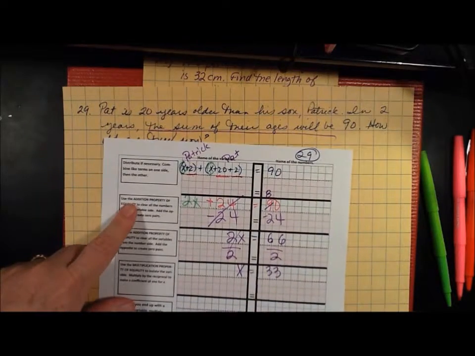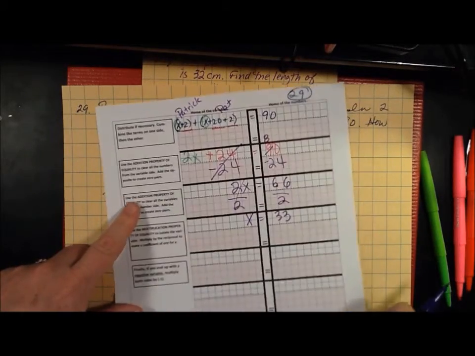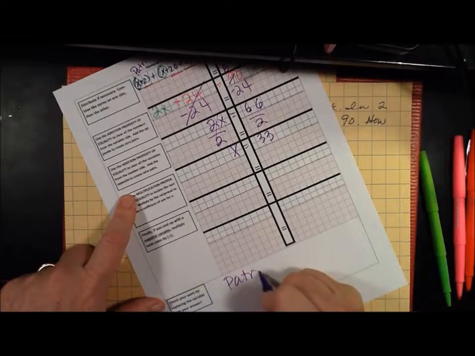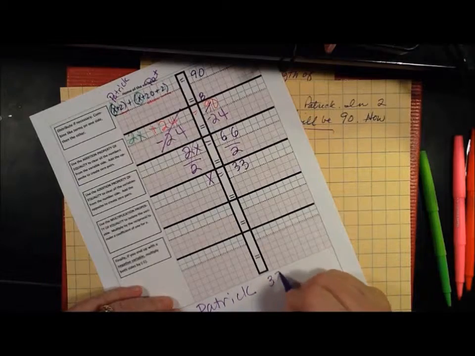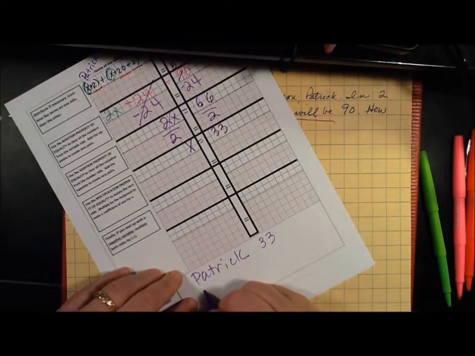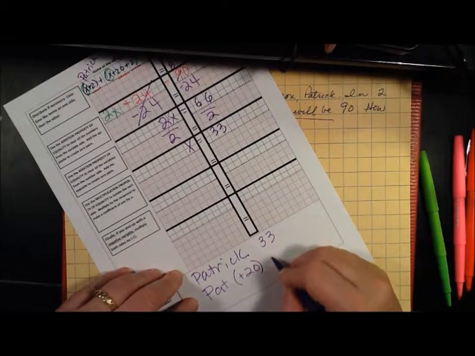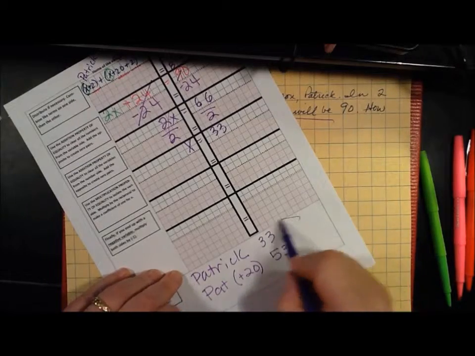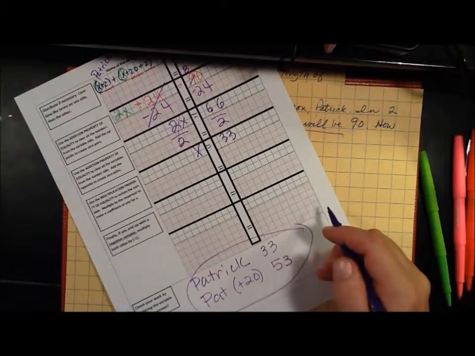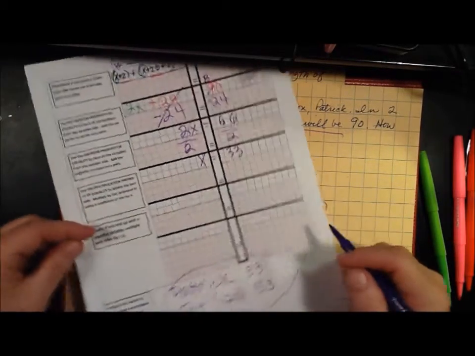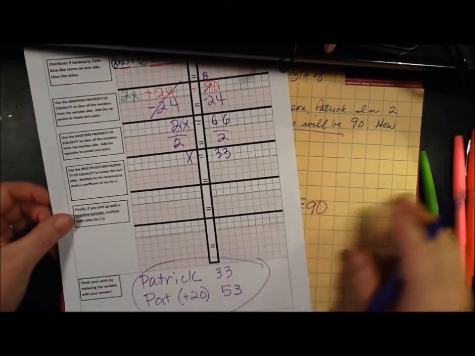So that tells me part 1 of my problem. That tells me how old Patrick is. So Patrick is 33, and his father, Pat, is 20 years older, so he will be 53. Make sure that you report both the ages. Don't just solve the problem. Make sure that you go in and you answer whatever is the requirement, because if you don't do it, you'll get marked wrong. That's the sad truth of it.